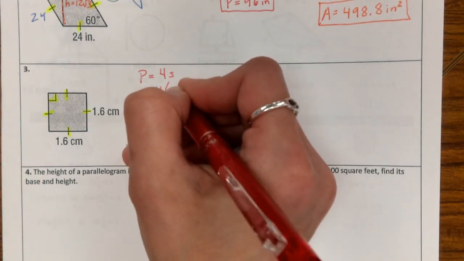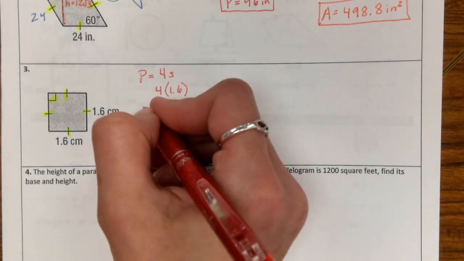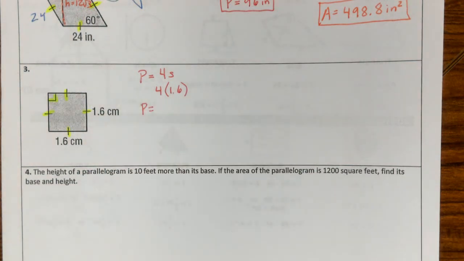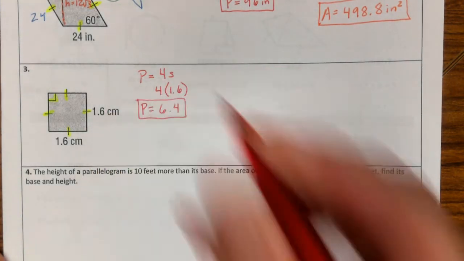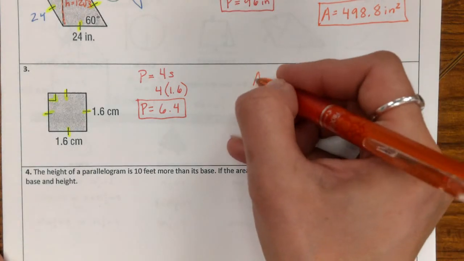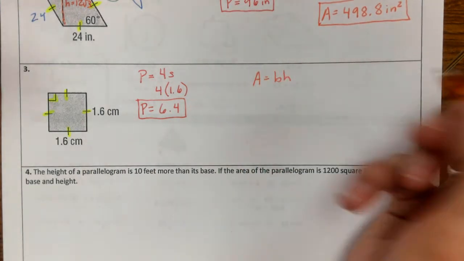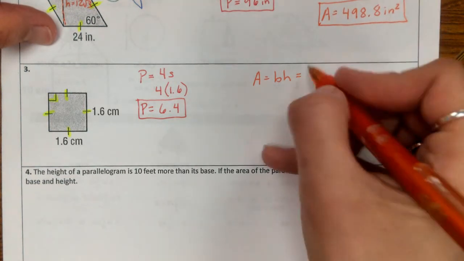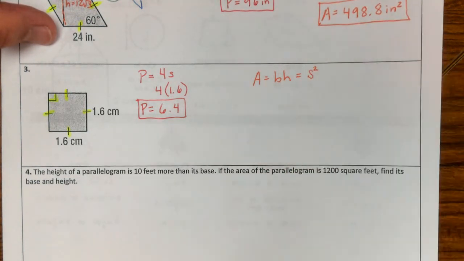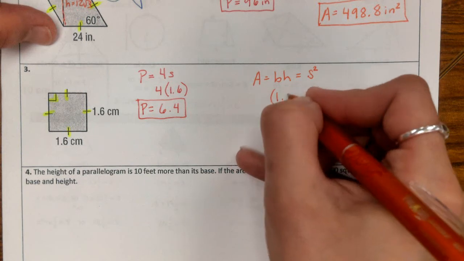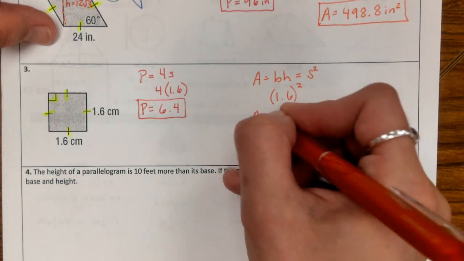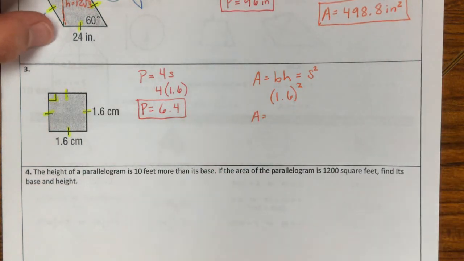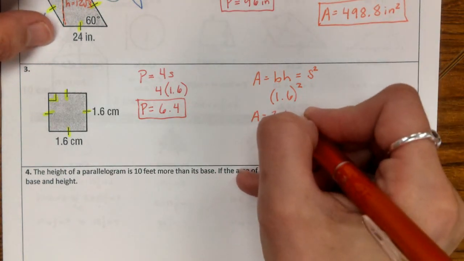So 4 times 1.6. Calculate that on your own, guys. You can do this. And then resume. Don't take long to push that pause button. We're going to wind up with 6.4. For your area, we can do base times height, or since we do have a square, another way to look at it is you take your side length and you square it. So I'm going to take that 1.6 side length and square it, round it to the nearest tenth, because this is our final answer. We're going to get 2.6.